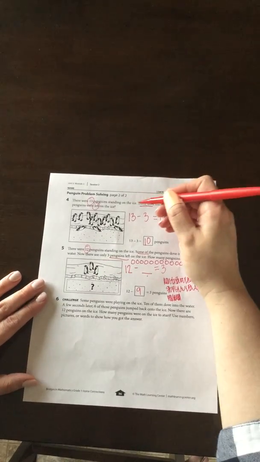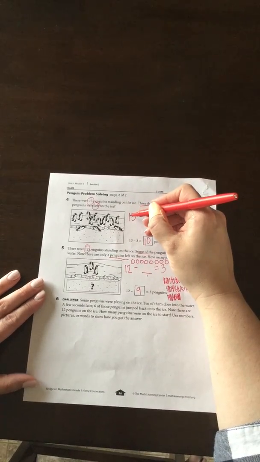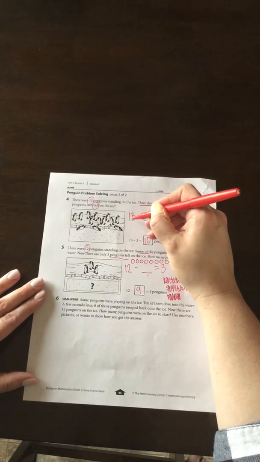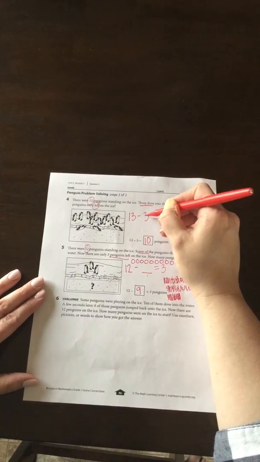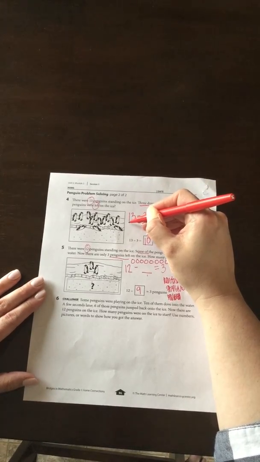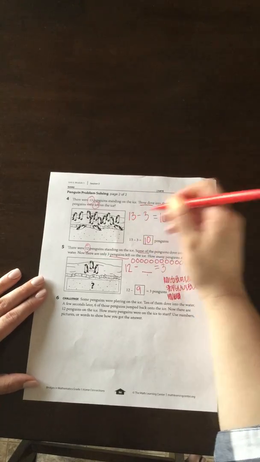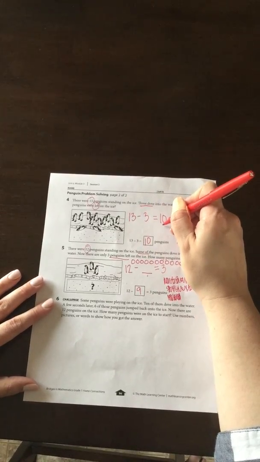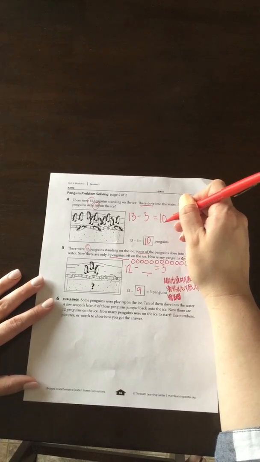And I want you guys to start thinking like second graders. So you know when we have 13, we have 1 10 and 3 1s. If we take those 3 1s away from that 1 10, from 13, we only have 1 10 left. So 13 minus 3 equals 10.